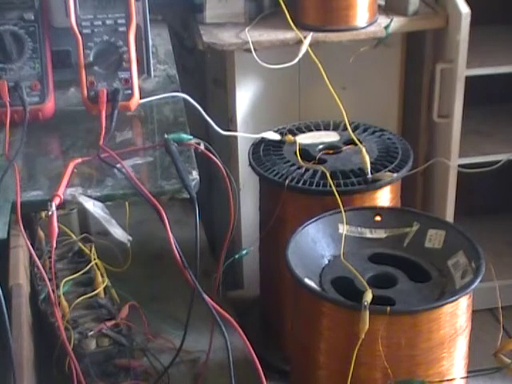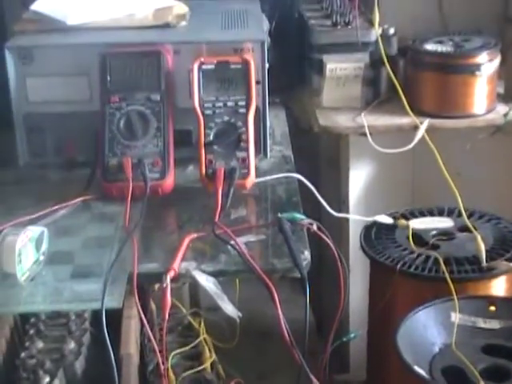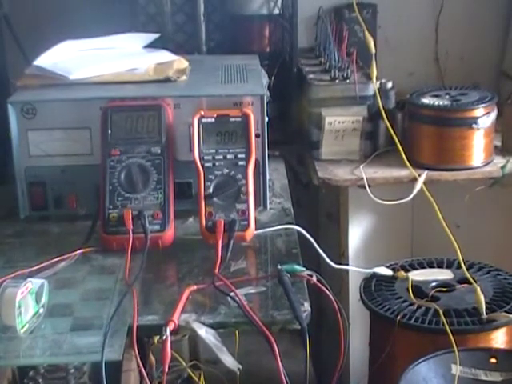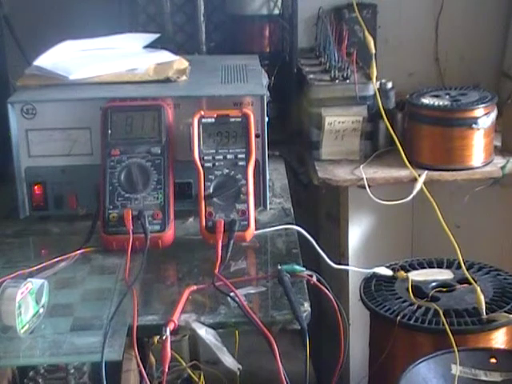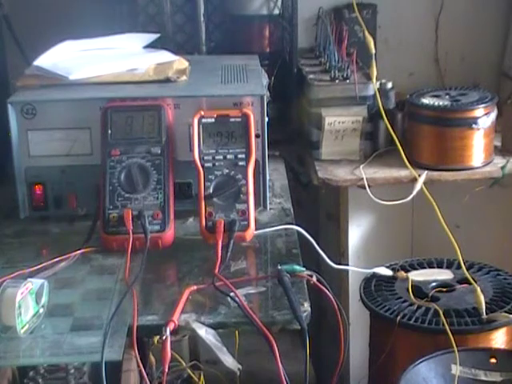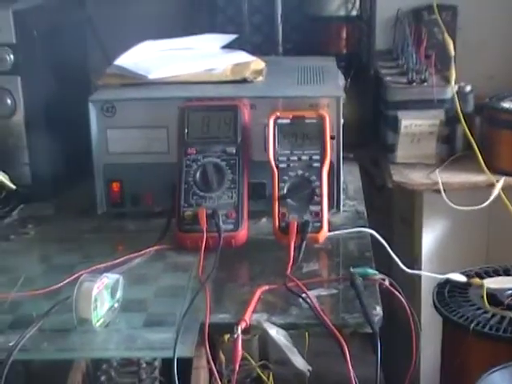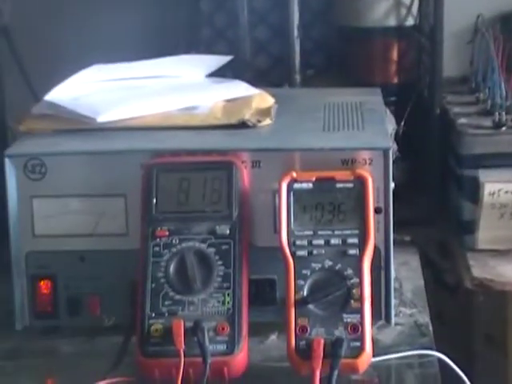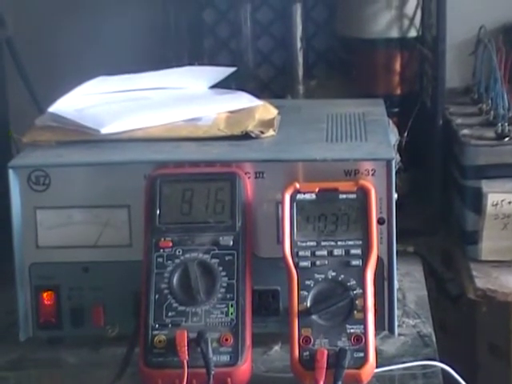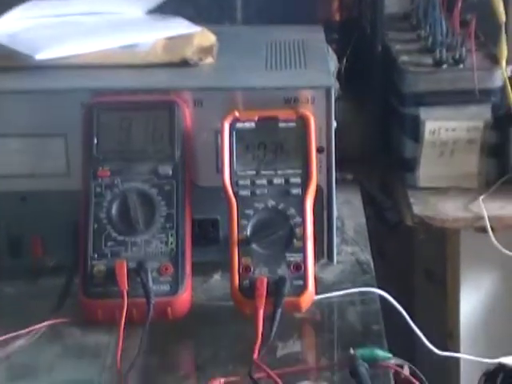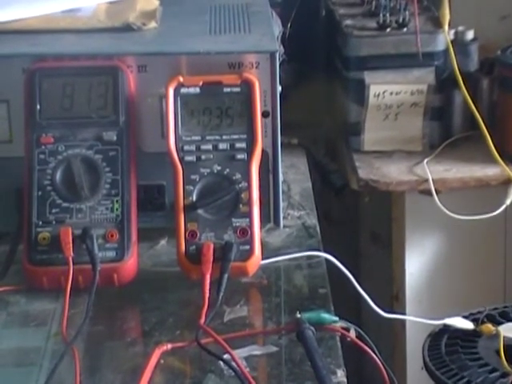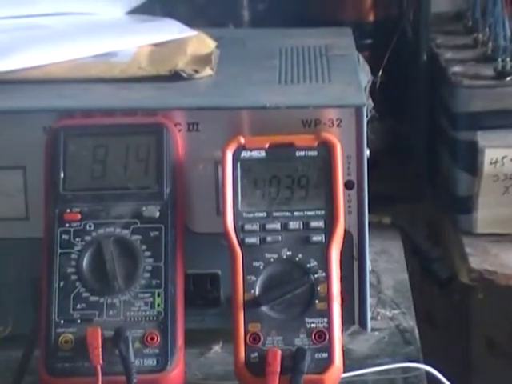Okay, what we're going to do now is turn it on without a neon load. I'm going to turn it on at 120 volts. You should be able to see the back coil receiving 80-some milliamps, 81.3 milliamps, and a front coil taking 40 milliamps from that vibration.